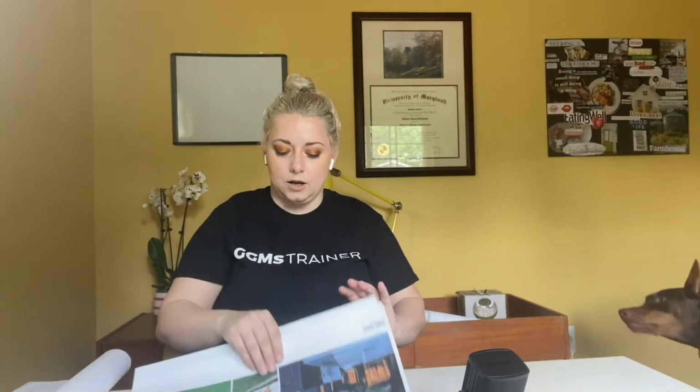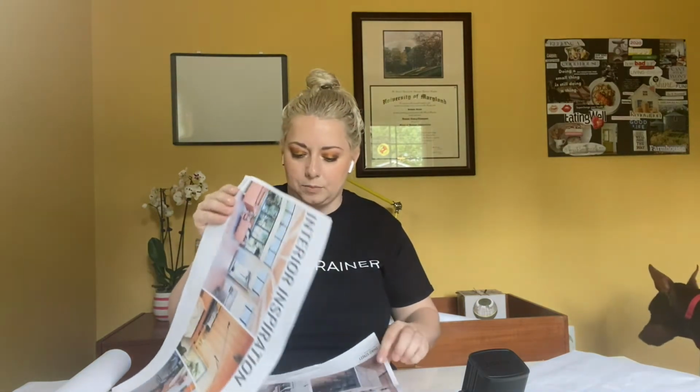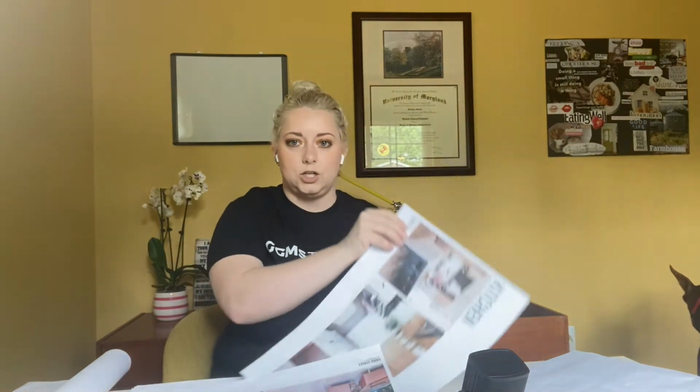So when I hired Sarah, the first thing we start with is she has someone come out and draw the existing plan to scale so that she has something to work from. Then we start talking about inspiration, design ideas, that sort of thing. I'll probably just bring up this kitchen one.